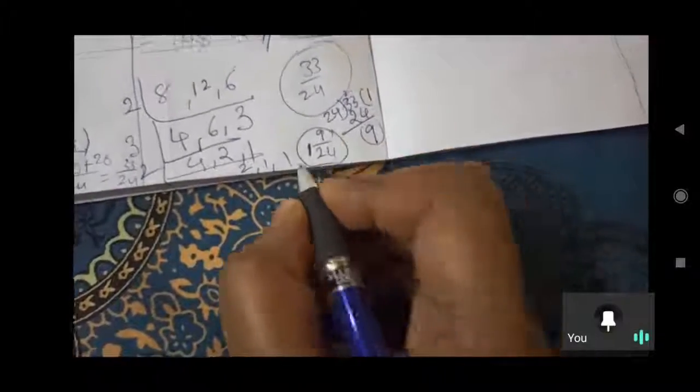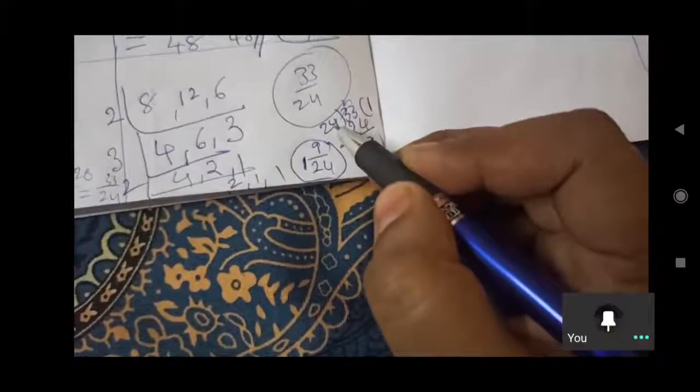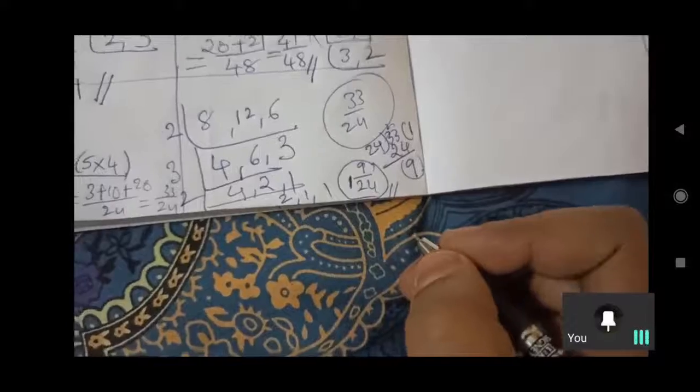Yesterday you did problems like this. Quotient plus remainder by divisor. Yes, you did problems like this yesterday only. Like this you can do. And next, subtractions with different denominators are this, Nana.